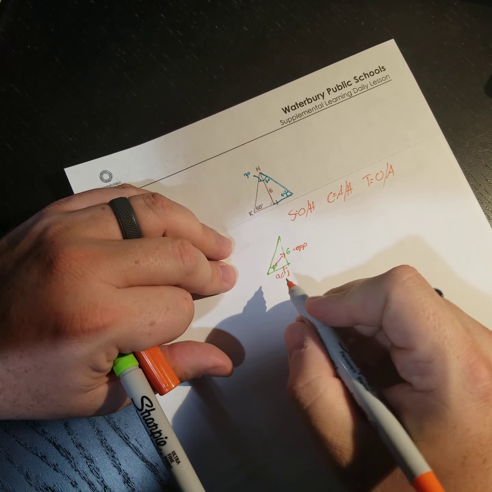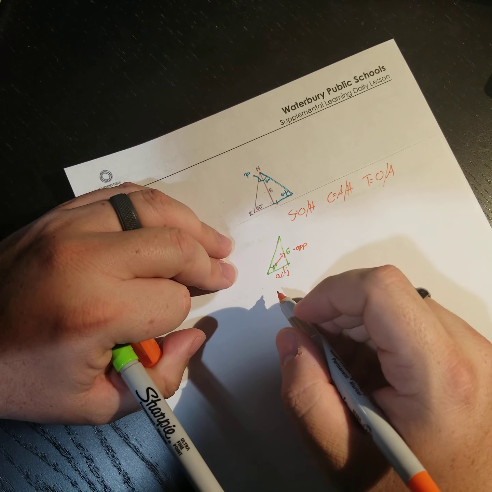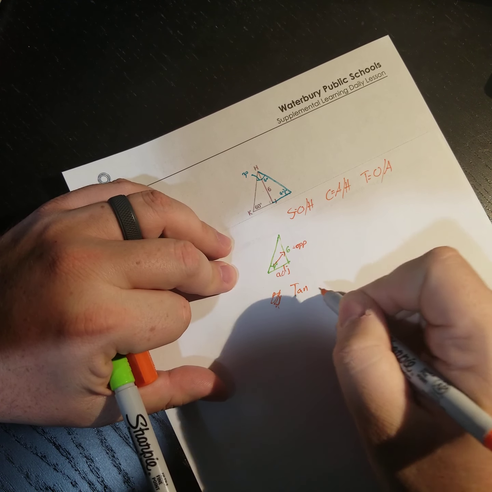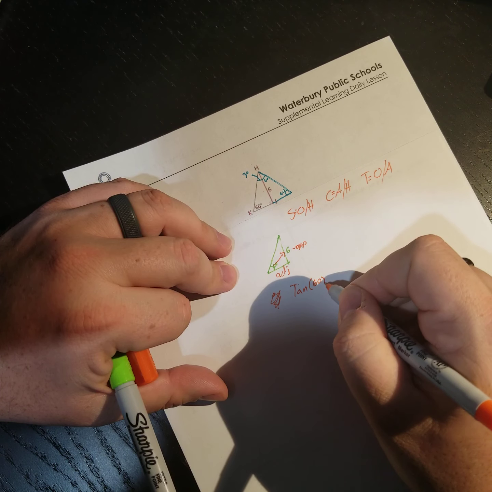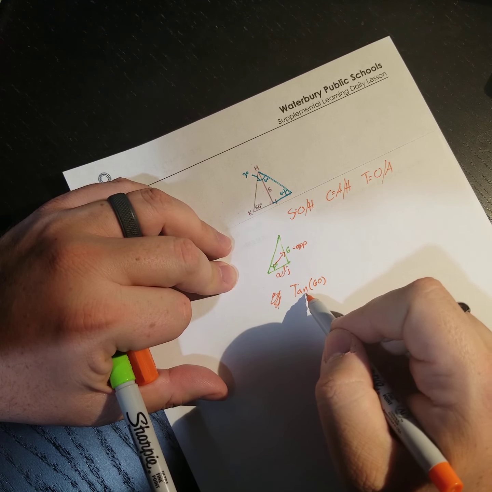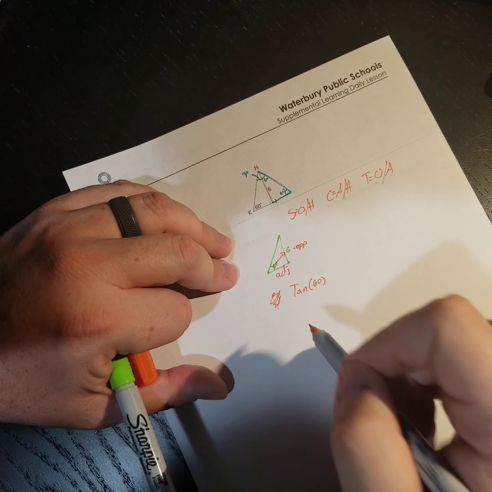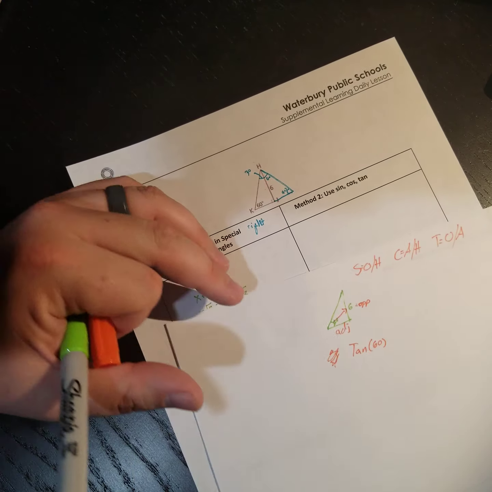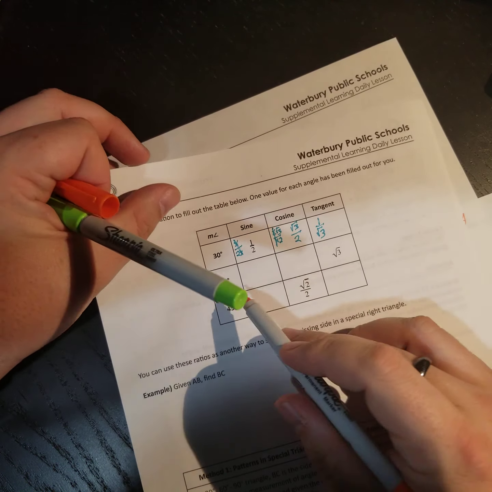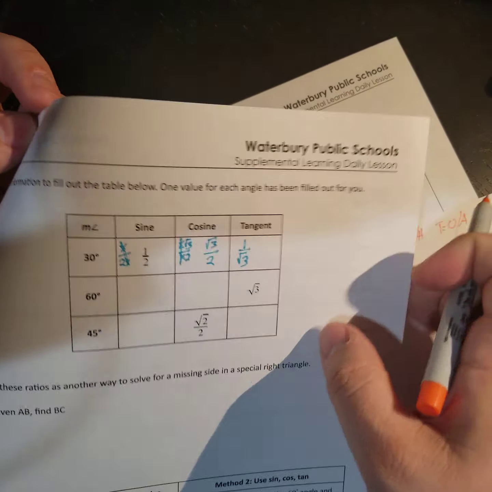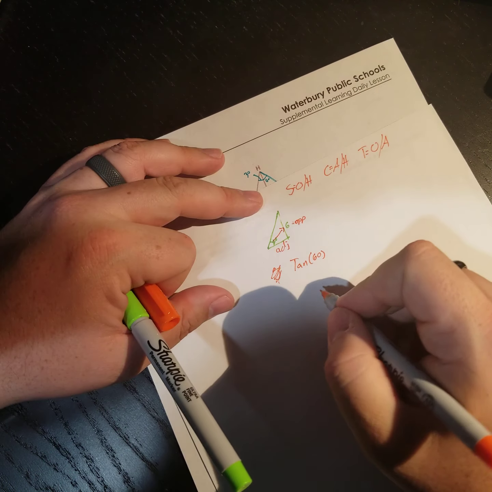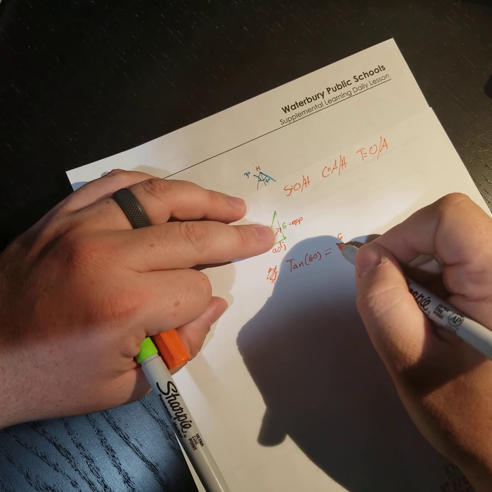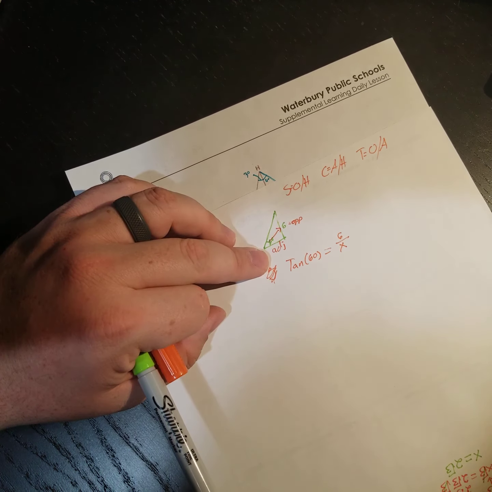Now, when I say tangent, it's more than just the word tan. It's tangent of 60 degrees. We know that. Tangent of 60 puts us in a very specific ratio, a very specific number. If I go back to this, tangent of 60 degrees is root 3 over 1. So I could do it a couple different ways. Tangent of 60 is equal to 6 over my adjacent, which I'll call x. 6 over x.